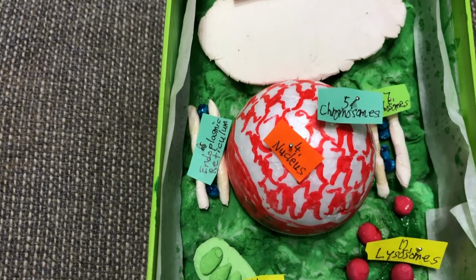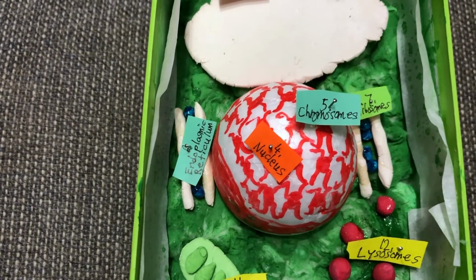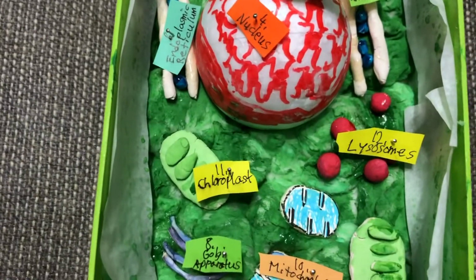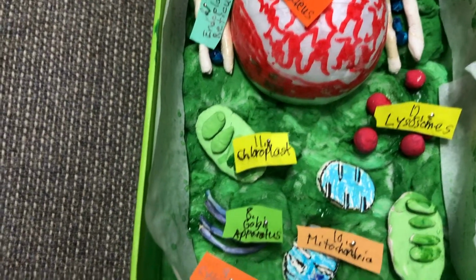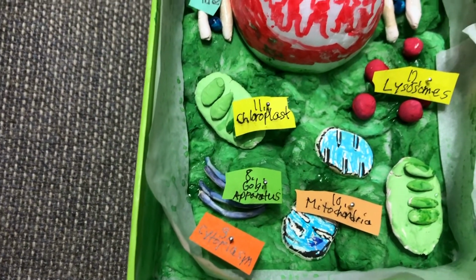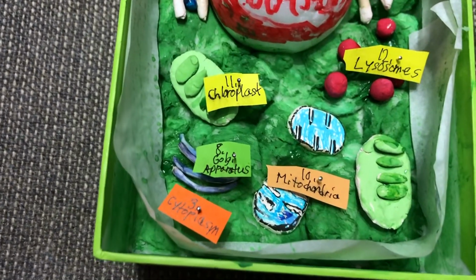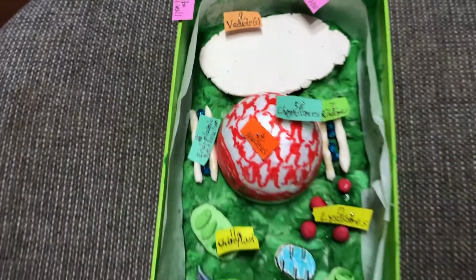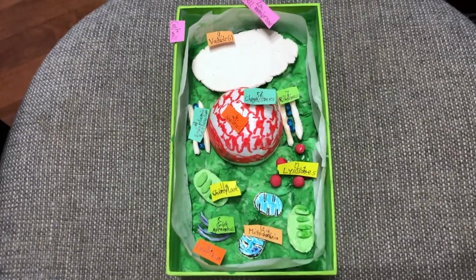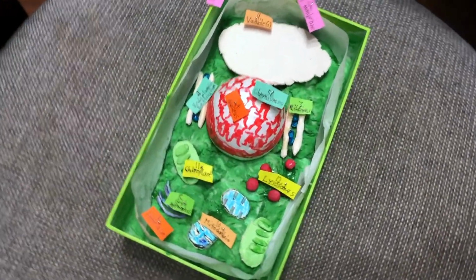endoplasmic reticulum, nucleus, chromosomes, ribosomes, lysosomes, chloroplast, cytoplasm, mitochondria, and vacuoles up there. And that's all. And I'm gonna take it to school tomorrow.